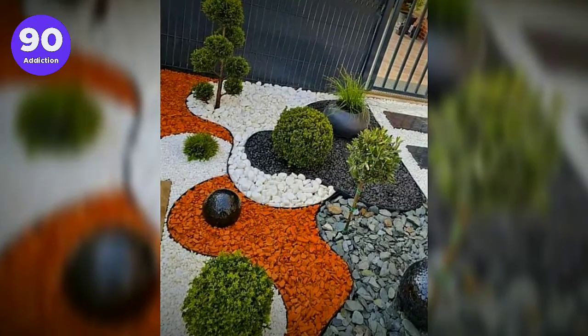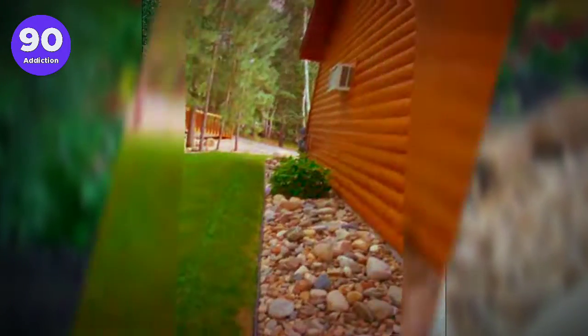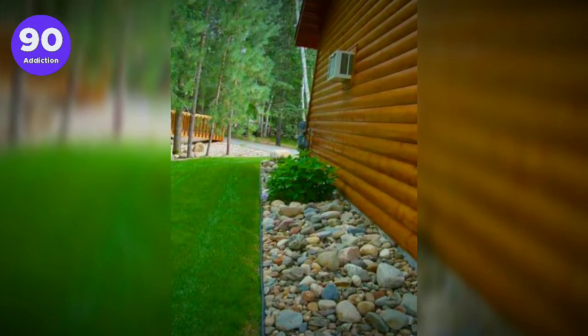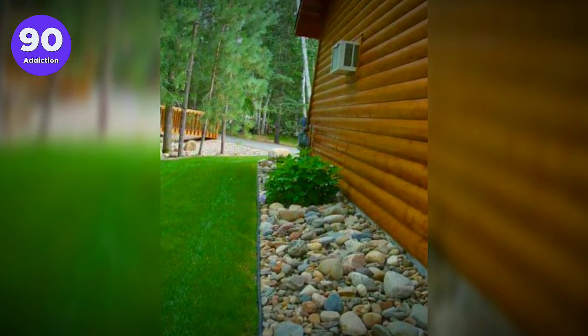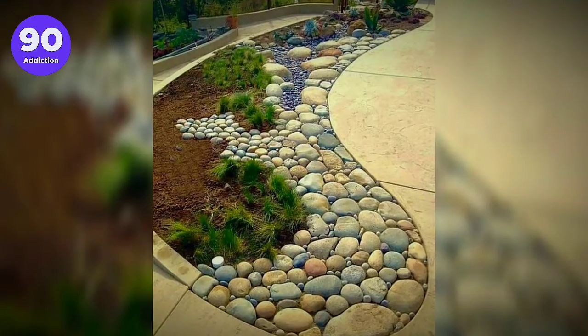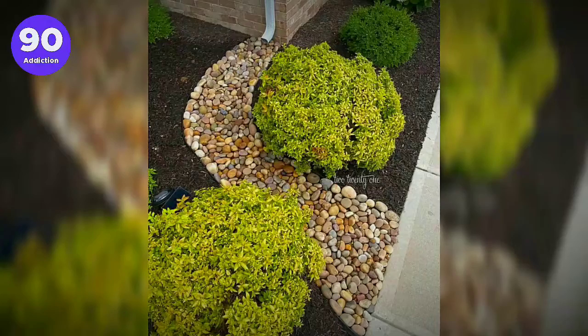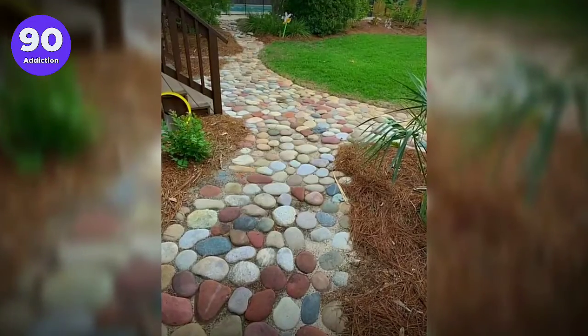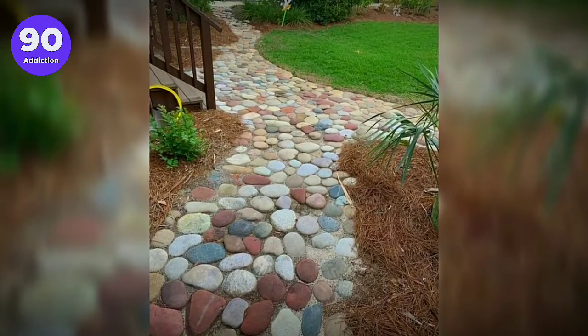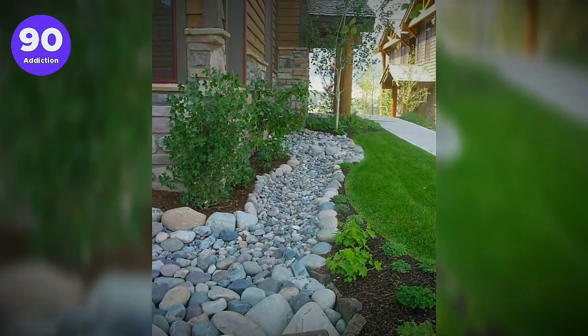So in this video we are sharing with you river rock landscaping ideas. Rock landscaping is a technique to design or decorate our home, creating a pathway using river rock to create a beautiful pathway in your garden or yard. You can arrange the rock in a variety of patterns and shapes, such as a curved path and a zigzag pattern.